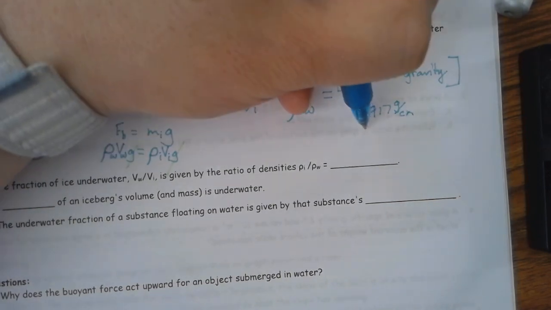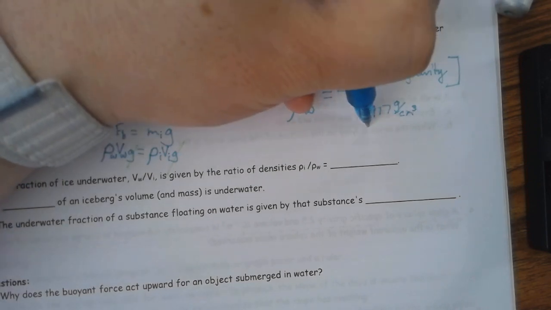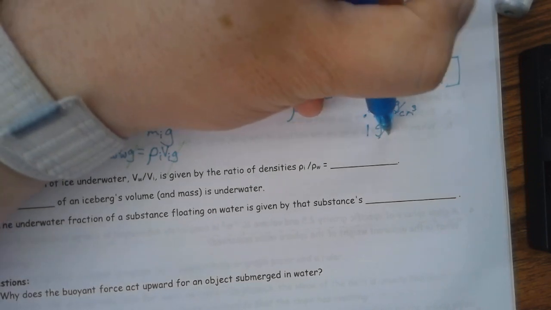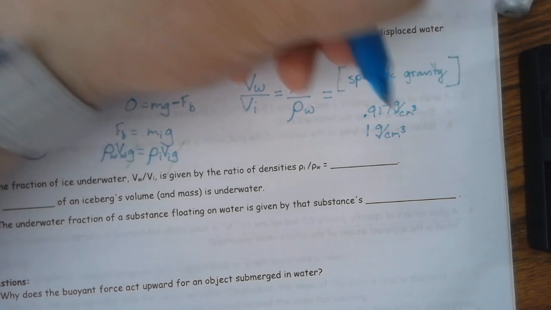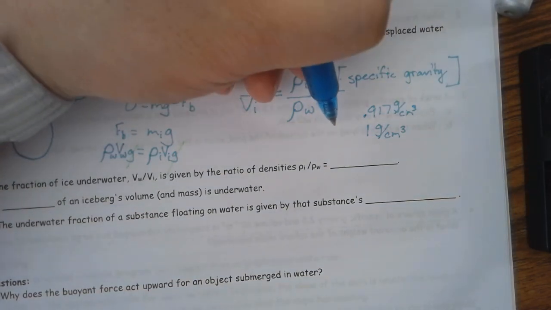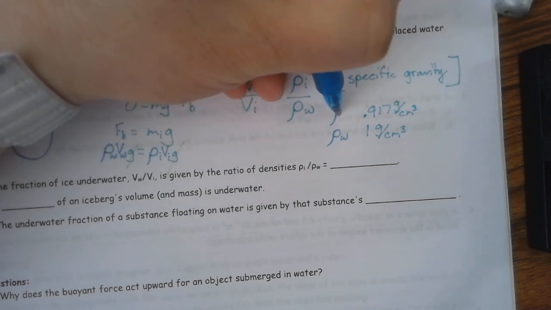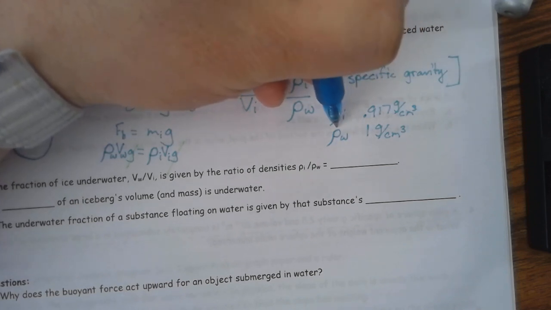So that's 0.917 grams per centimeter cubed over 1 gram per centimeter cubed of water. That's the density of ice versus the density of water.